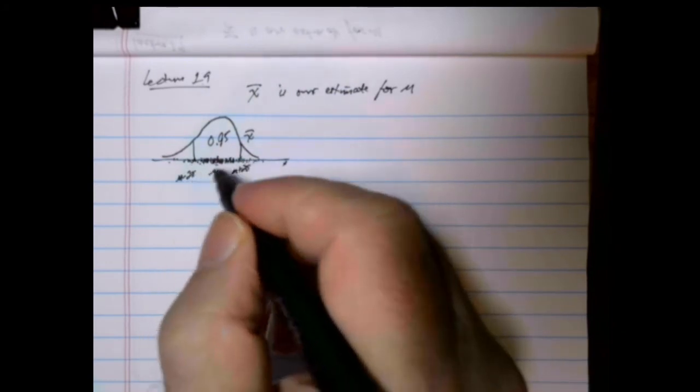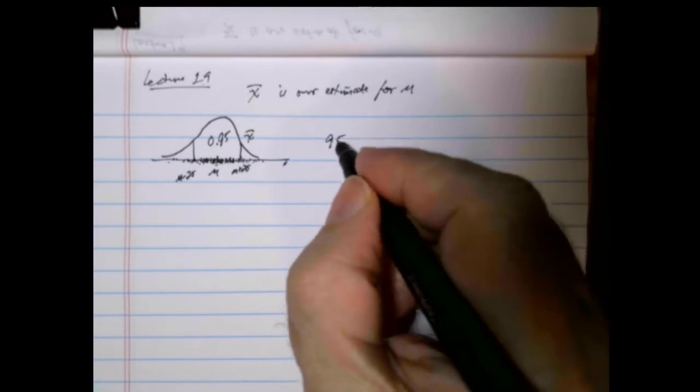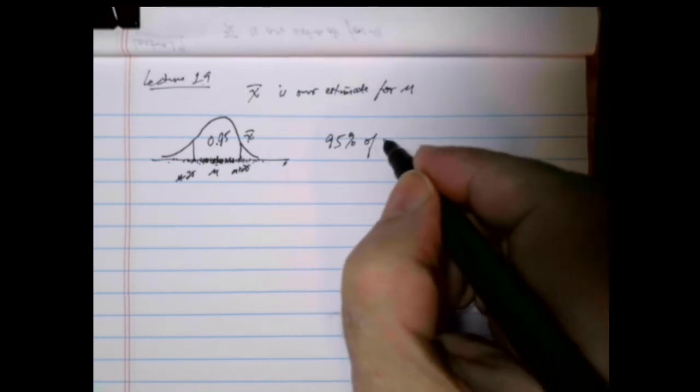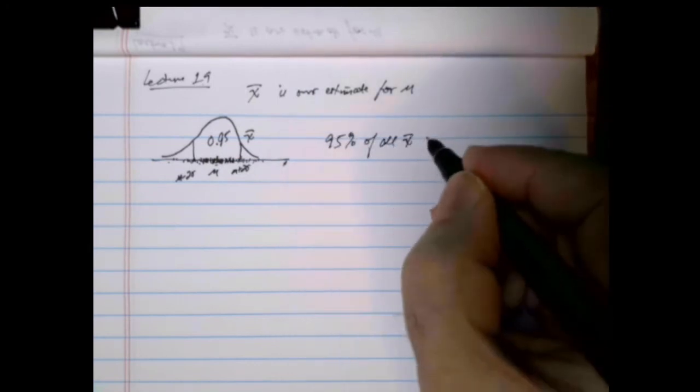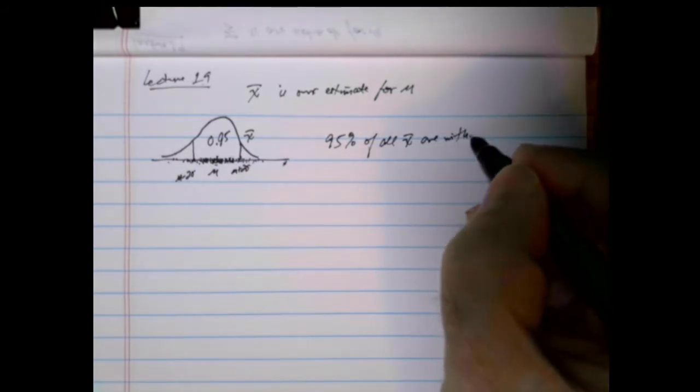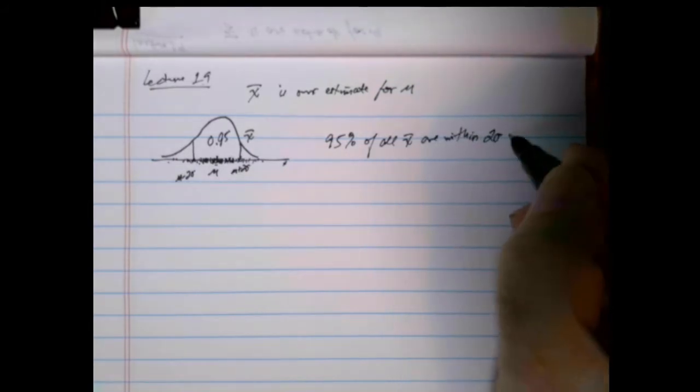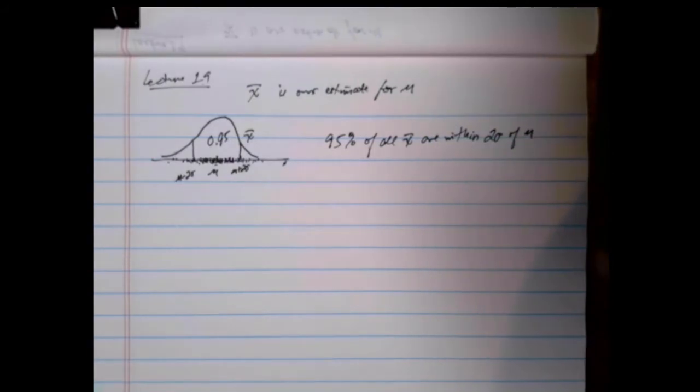Well, what that means is that 95% of all the X bars are within 2 sigma of the population mean mu.